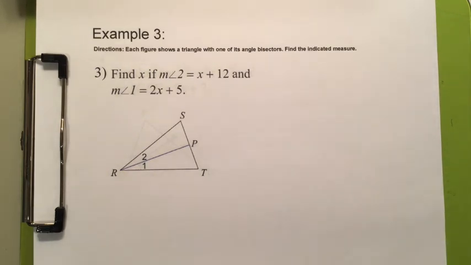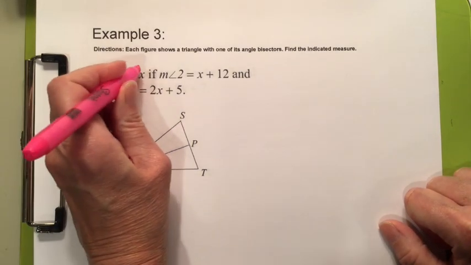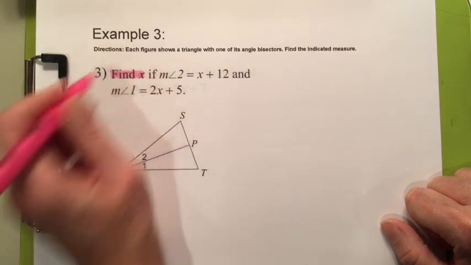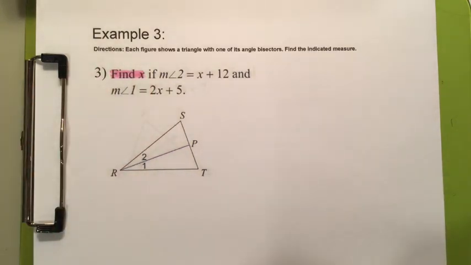Okay, so now they start getting a little bit tougher because we're throwing x's into the mix and some equations. So we just need to figure out what pieces go with what parts of the triangle, set things either equal to each other or add them up to equal the total value of the angle, and go from there. So on problem number 3, find x, and that's key too. Are we finding x, or are we asked to find the measure of an angle itself? So pay attention to that.